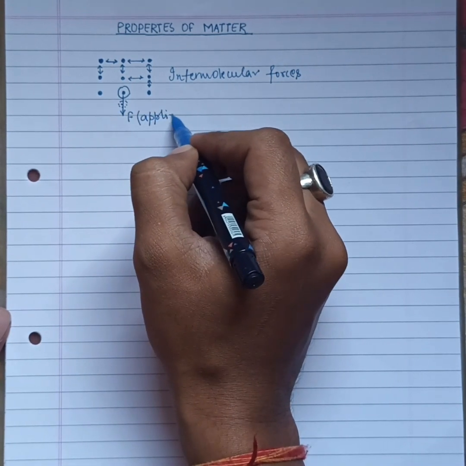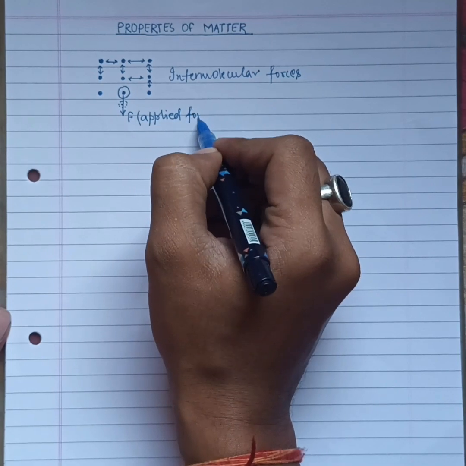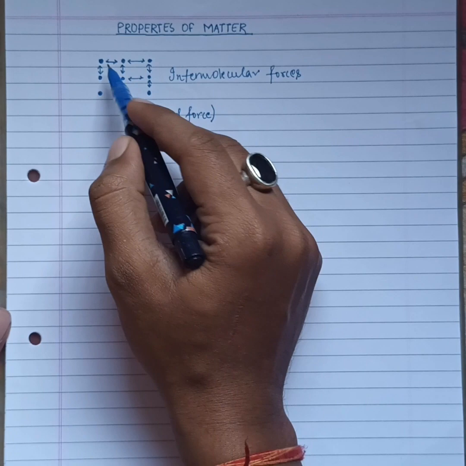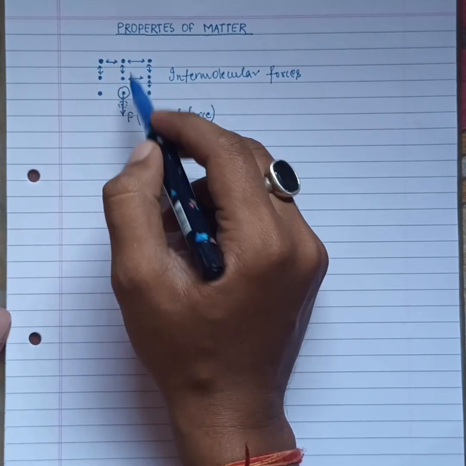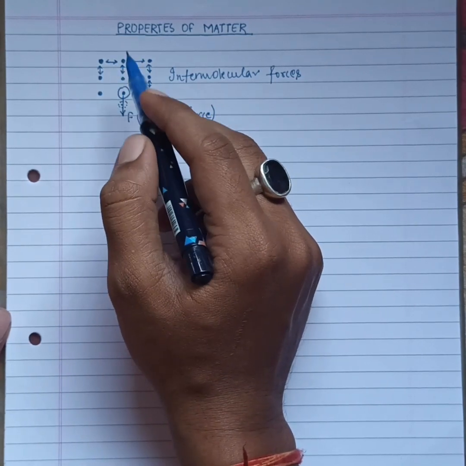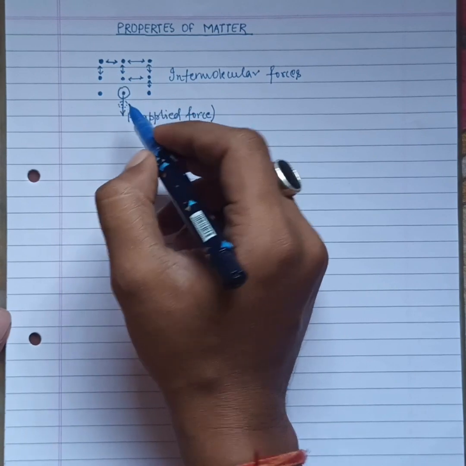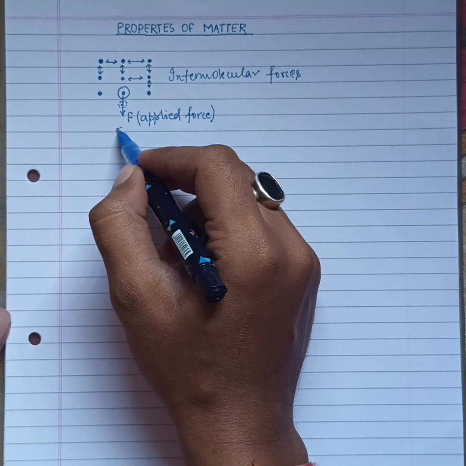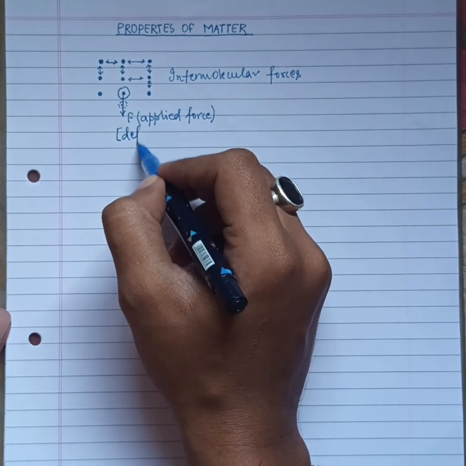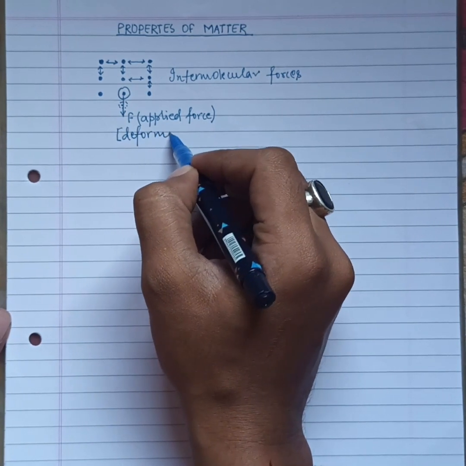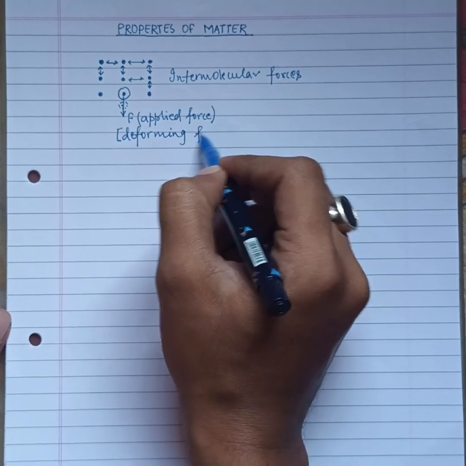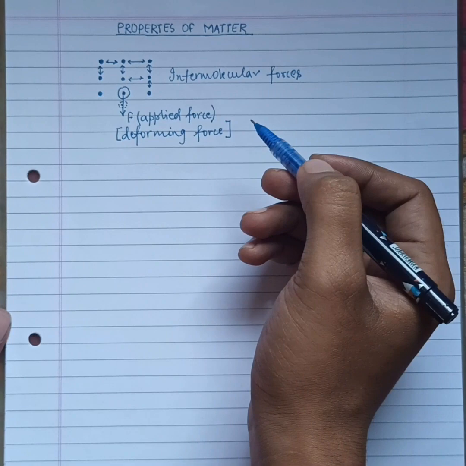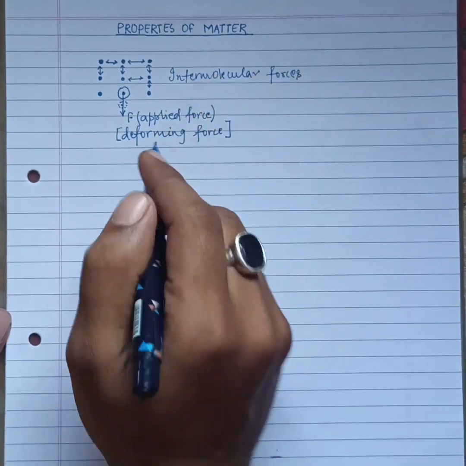This applied force is changing the form of the solid; the original configuration is being changed because of it. That is why this force is also known as the deforming force.